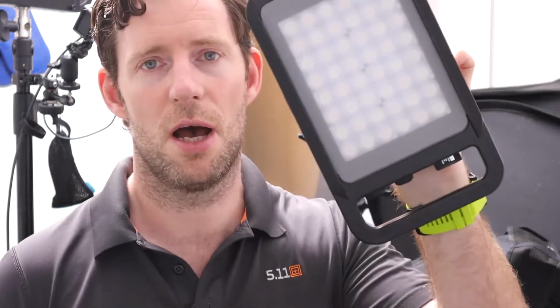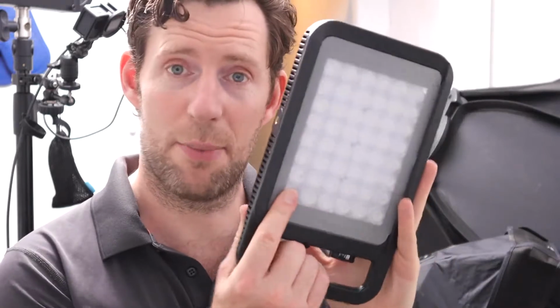So I've got a continuous LED panel. Now, yes, I've got an LED panel here and I've got some flash guns in big softboxes behind me. Don't worry about that. You can do very good macro photography just with lights that you'll find at home. Angle poise lamps, for example. A desk lamp can be made to give beautiful light. You just have to think about where it's coming from.